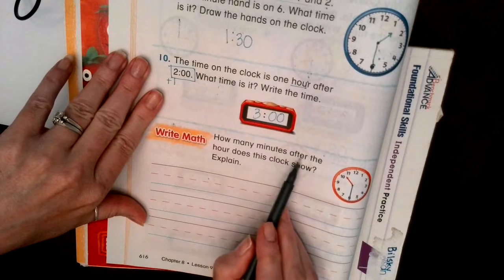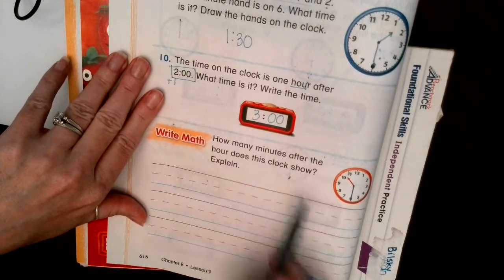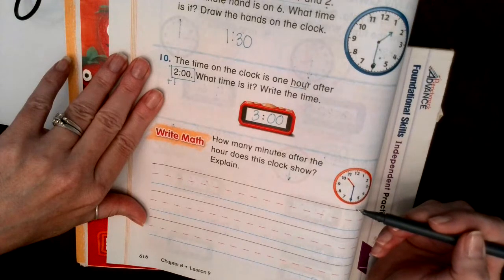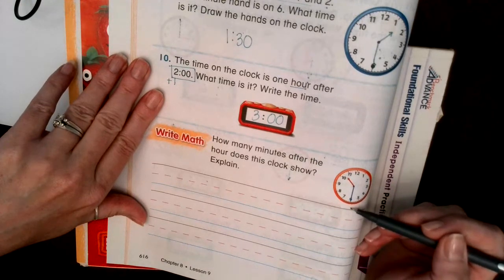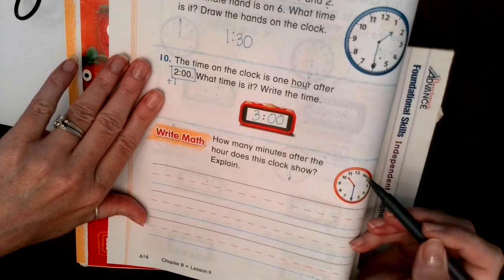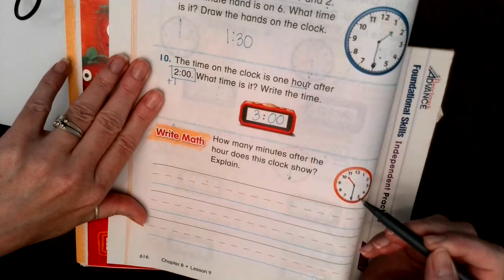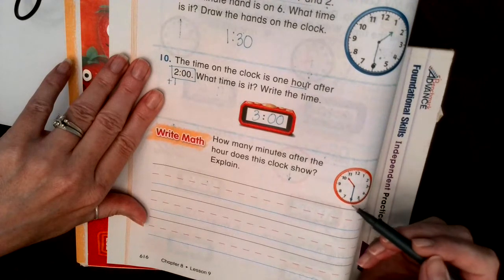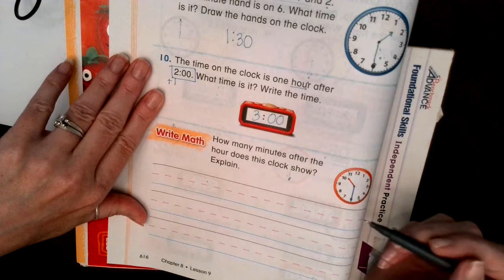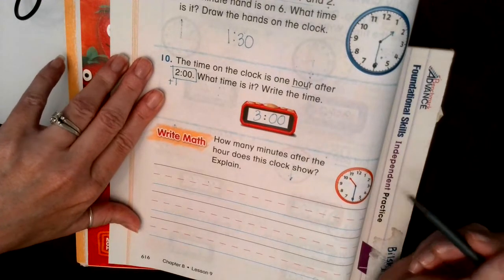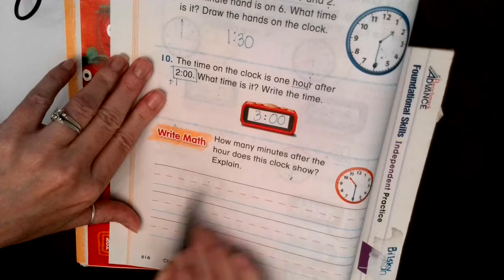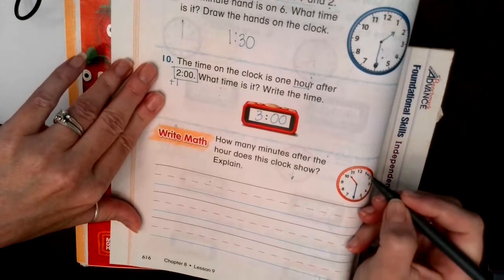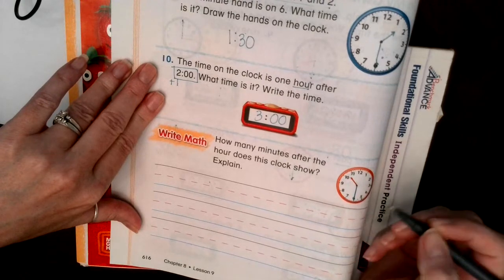How many minutes after the hour does this clock show? All right, if it's at the 6, how many minutes is that? That's right. The 6 represents 30 minutes because each number represents 5 minutes. And if we count 5, 10, 15, 20, 25, 30, that will make 30 minutes. I think that's quite a bit of words to write for you. So we're going to skip the writing part. Just try and understand that this means 30 because each of these equals 5.